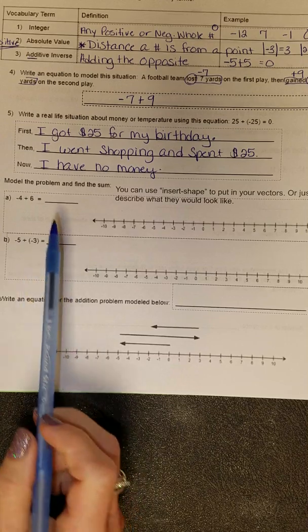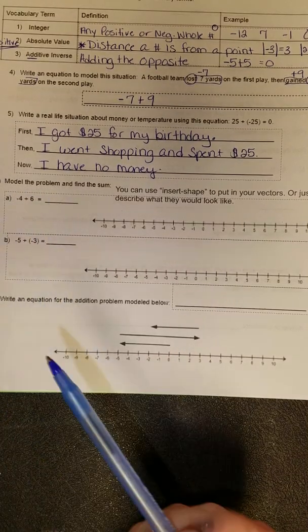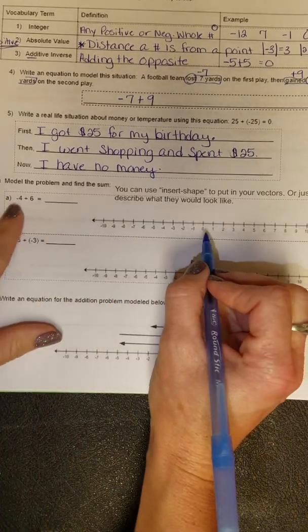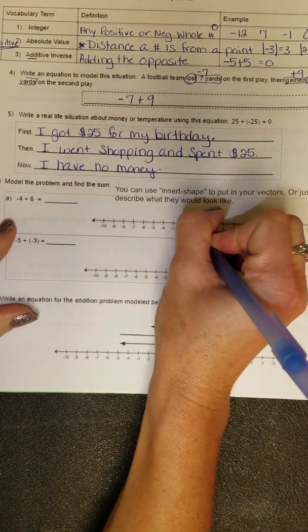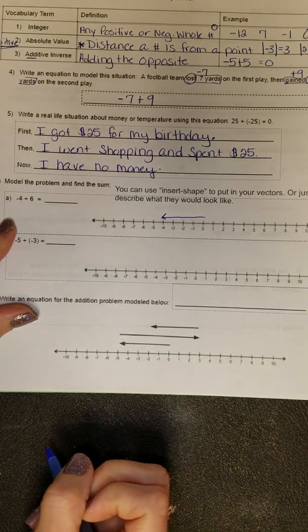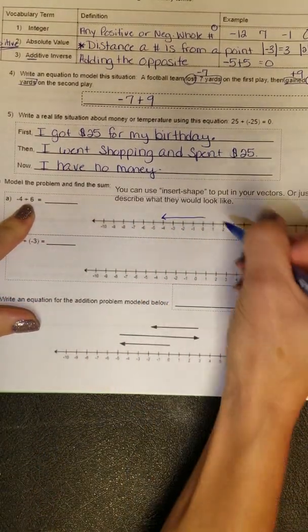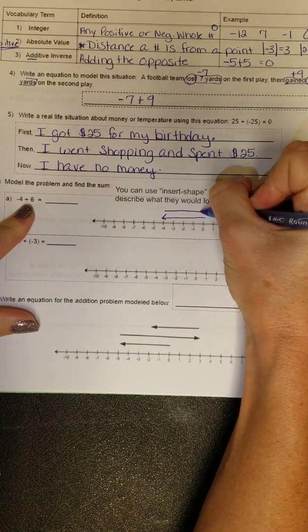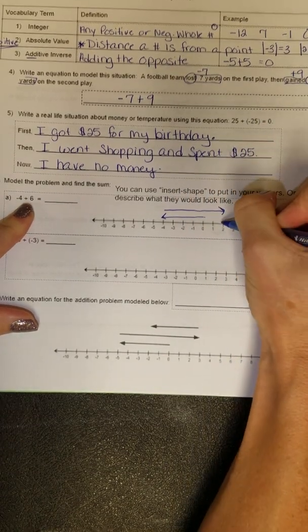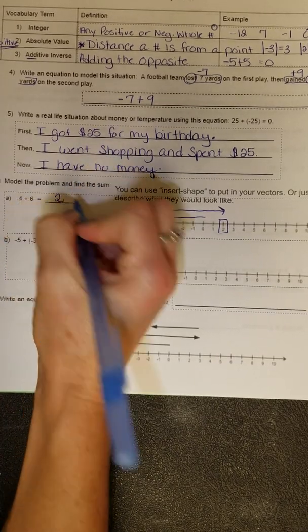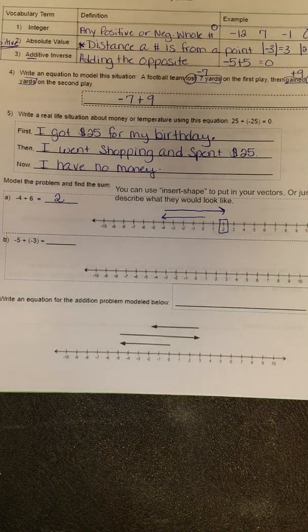All right, the next, model the problem and find the sum. So negative 4 plus 6. You always start at 0, and I'm going to go over to negative 4. And now I'm going plus 6. So now I need to go in the opposite direction, 6. So there's 4, 5, 6. This is where I landed. So negative 4 plus 6 is positive 2.